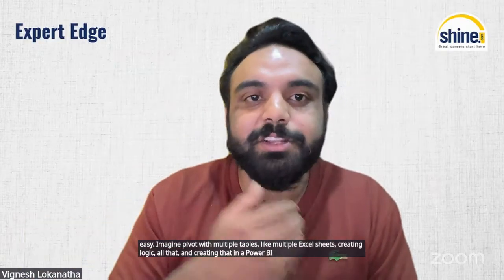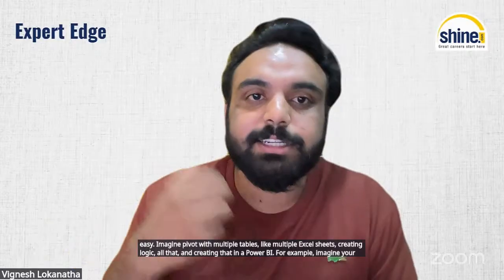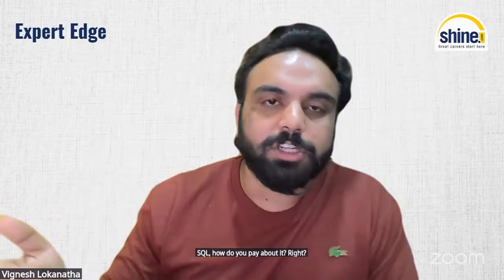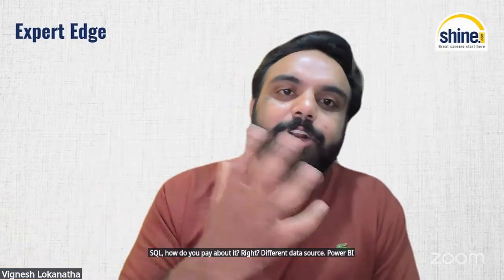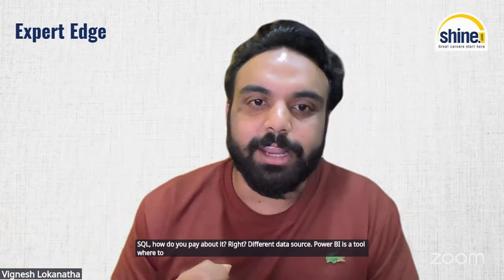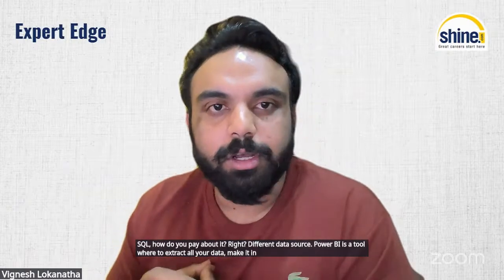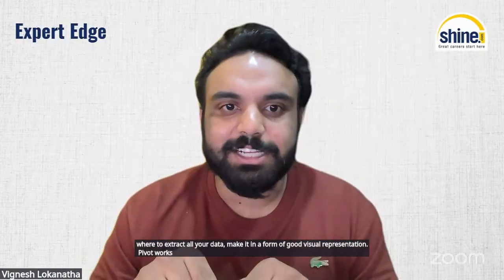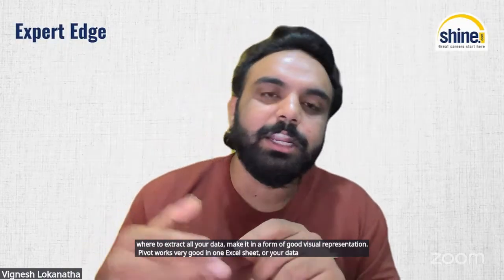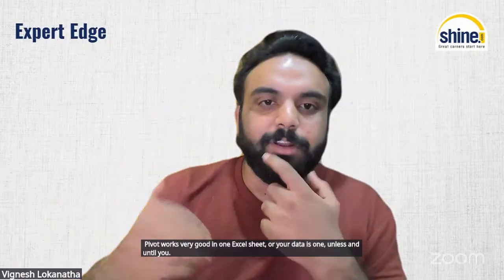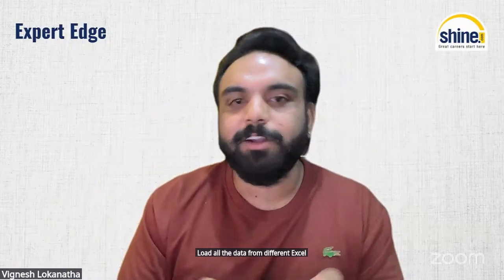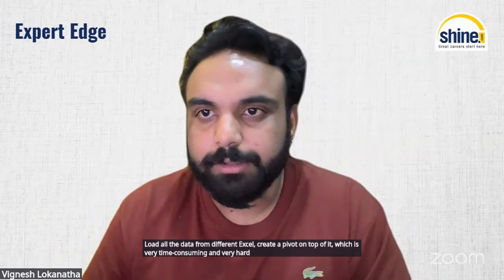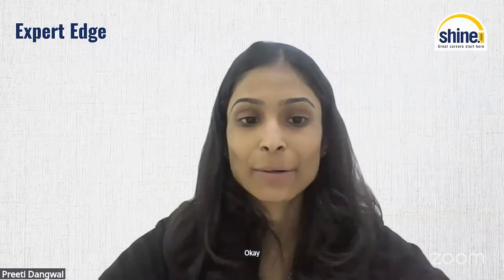For example, imagine your data source is not Excel, it's in SQL. How do you pivot it, right? Different data source. Power BI is a tool where you extract all your data and make it in the form of a good visual representation. Pivot works very well in one Excel sheet or where your data is one, unless you load all the data from different Excel files and create a pivot on top of it, which is very time consuming and very hard. Okay, thank you.